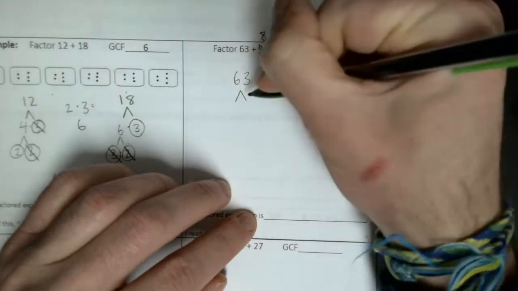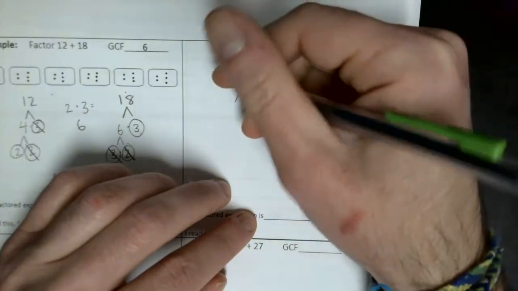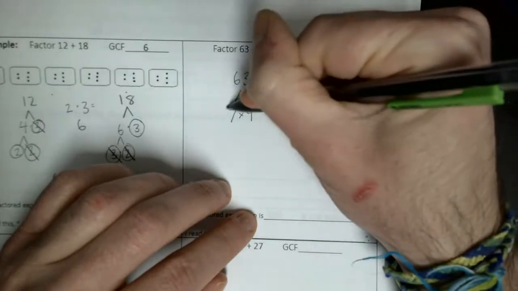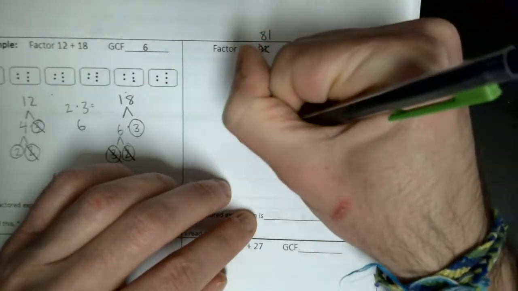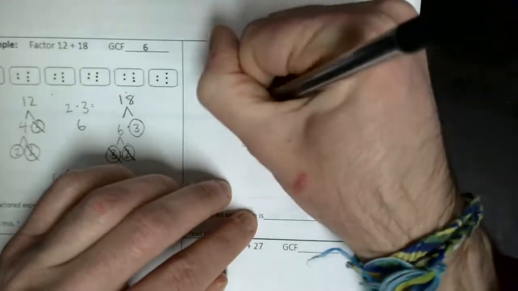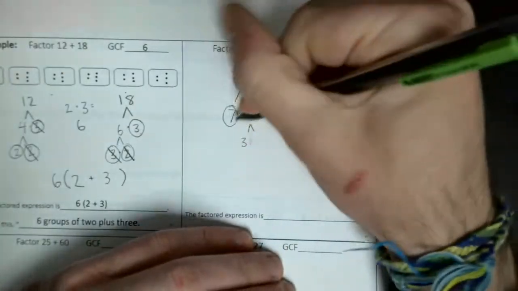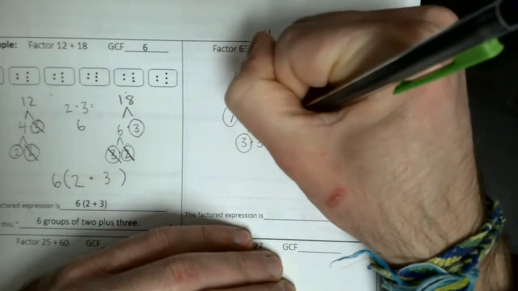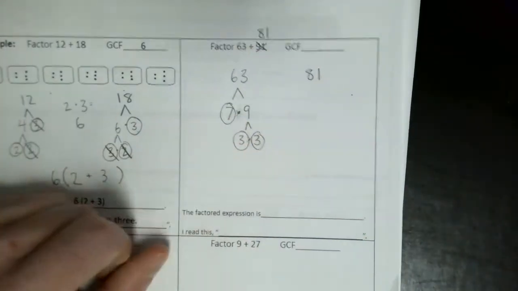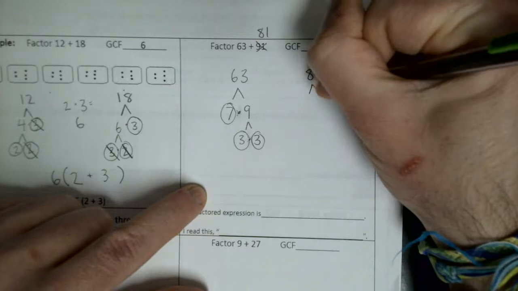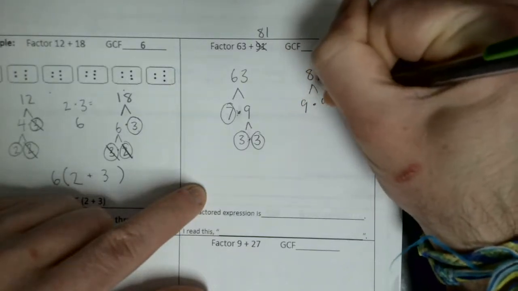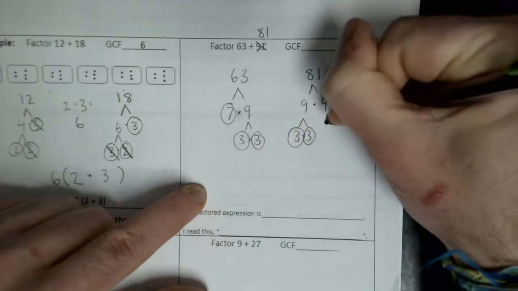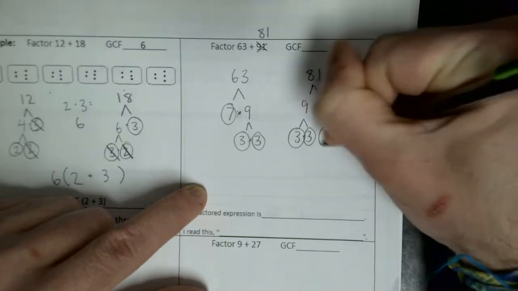63 would become 7 times 9. Can't break the 7 down. We can break the 9 down into 3 times 3. You know what? I'm going to use the dot because we're going to see on the next slide, using that X might be a big mistake. All right, so I'm going to use the dot instead to show multiplication. There it is. 7, 3, and 3. Perfect. 81, we can break that down into 9 times 9. We can break each 9 down into 3 times 3. Again, it's really important we circle the numbers we can't break down. It's going to help us at the end here.